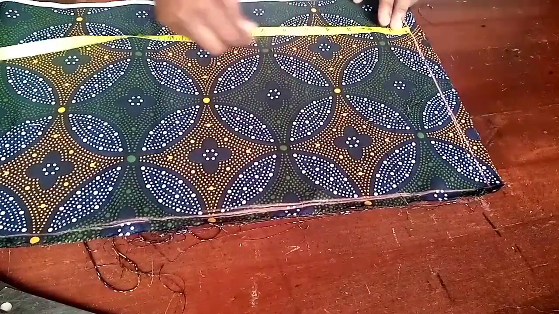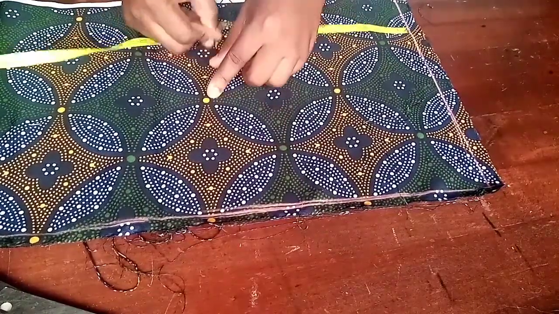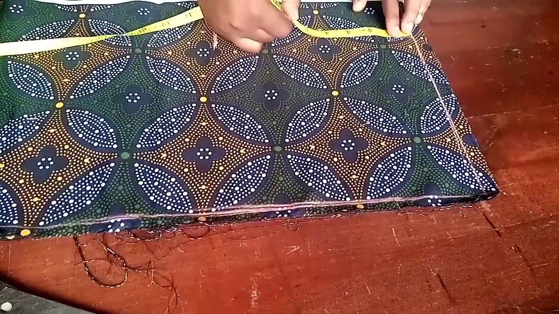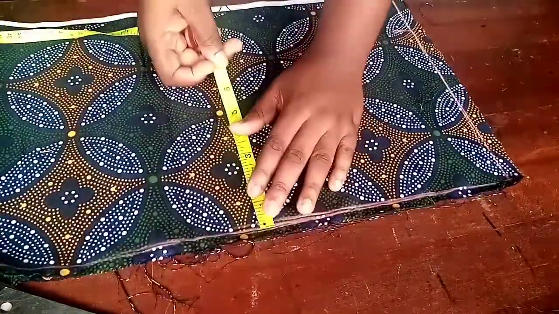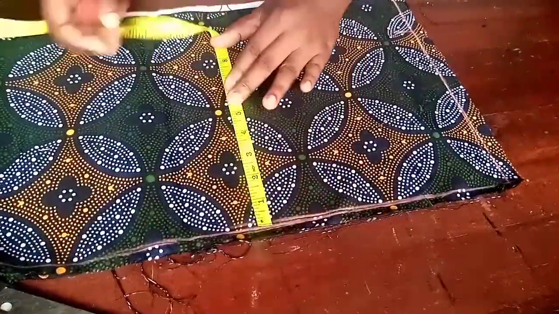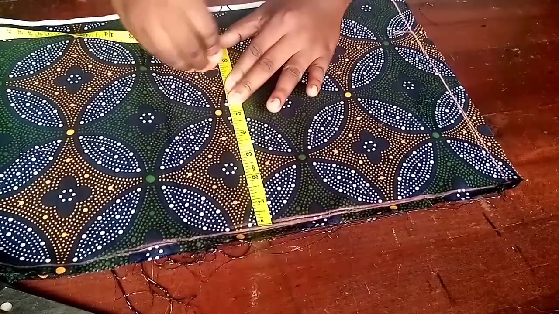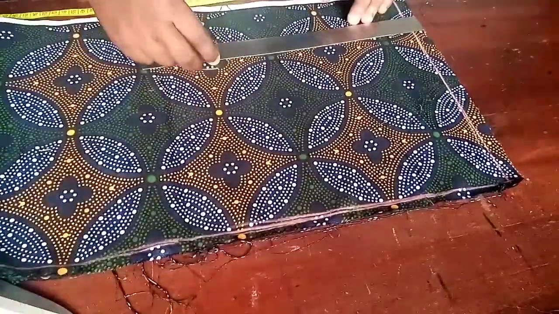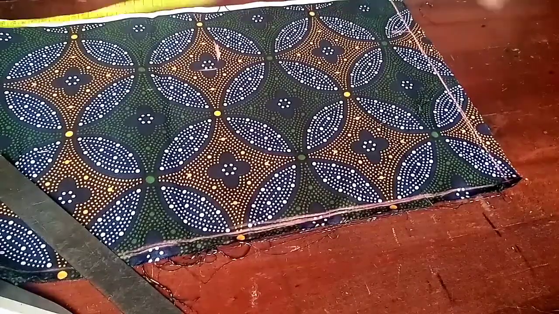Then I'm going to come down from the shoulder line by 9 inches. This is just a standard measurement I use for everybody, but if you are busty, I might increase it. So I'm going to input the shoulder measurement at that place where I have my 9 inches. Then I'll connect it together.